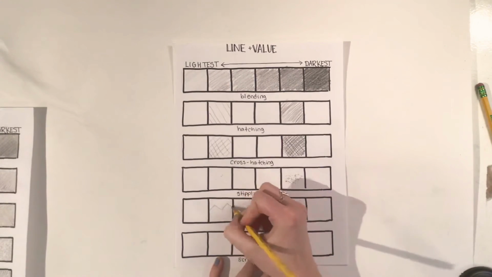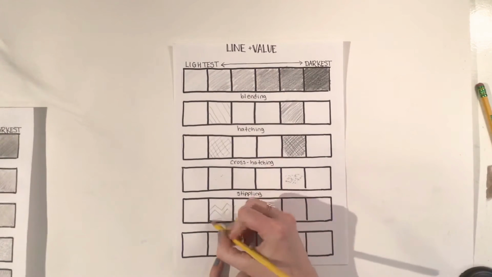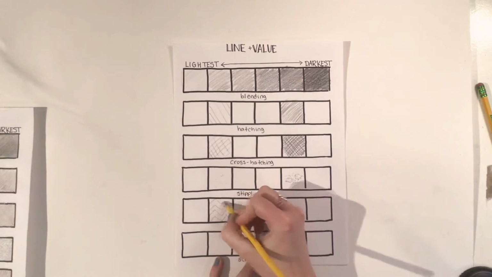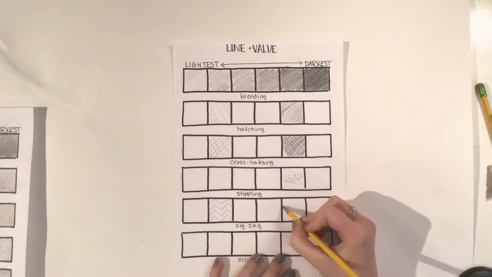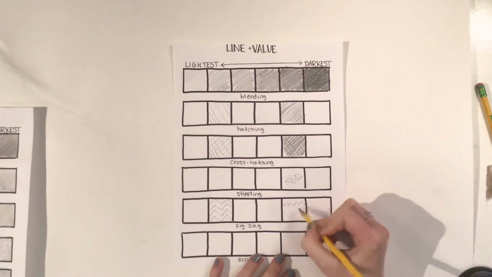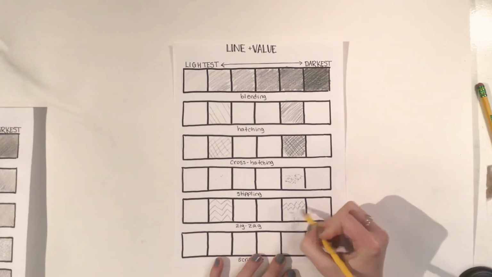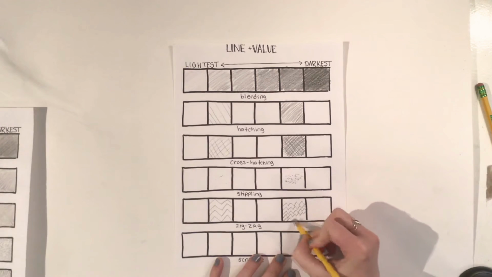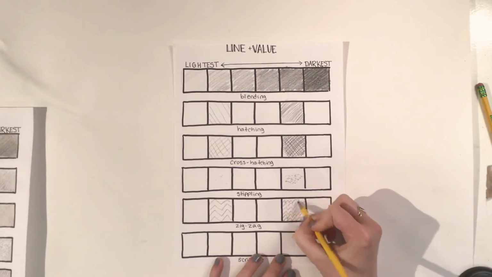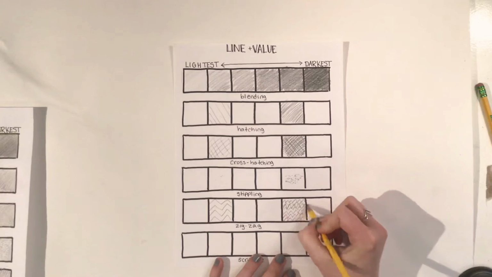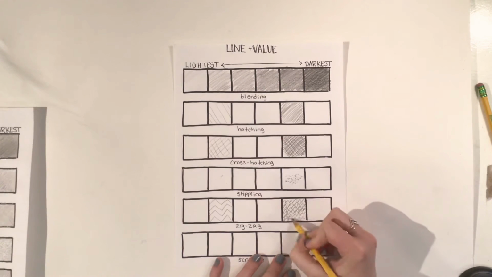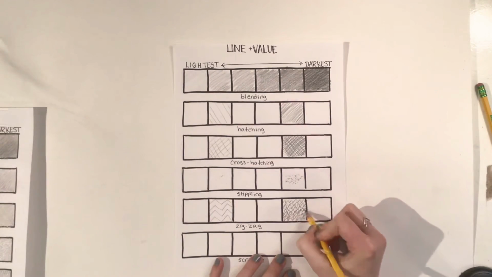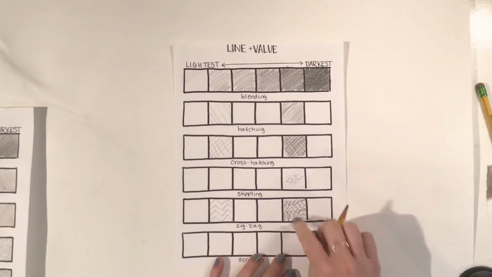Zigzag is just like this kind of pattern here, and again, based on how far apart they are, that can add value because now my lines are really close together, and maybe I'm layering it too. So now I have this kind of cool texture. And the square is much darker.